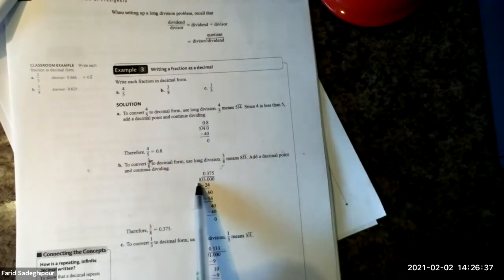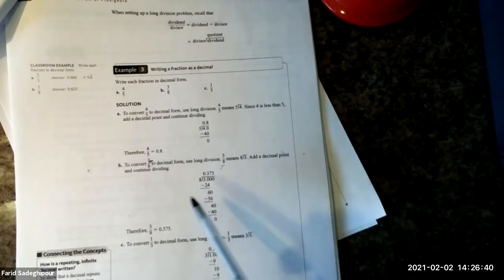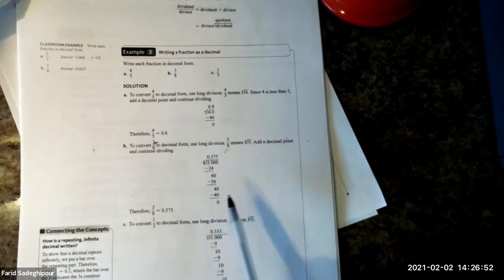So what happens is, you get 0.8. Or if you want to take 3 divided by 8, you end up having 0.375. But this part, since you are allowed to use the calculator, it makes more sense to just use it rather than go through this calculation. But you need to understand how to do the hand calculations, just in case you don't have access to the calculator.